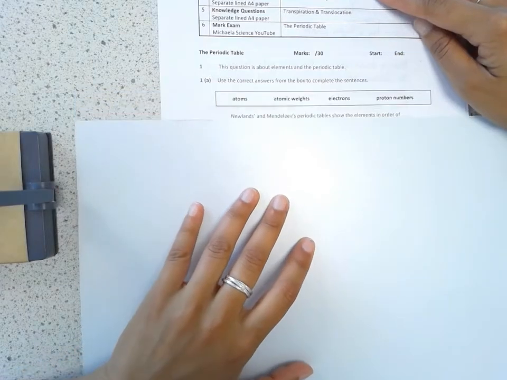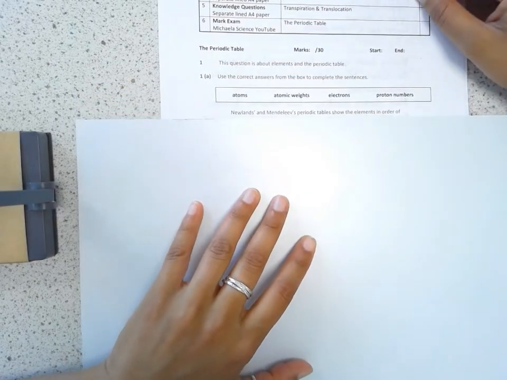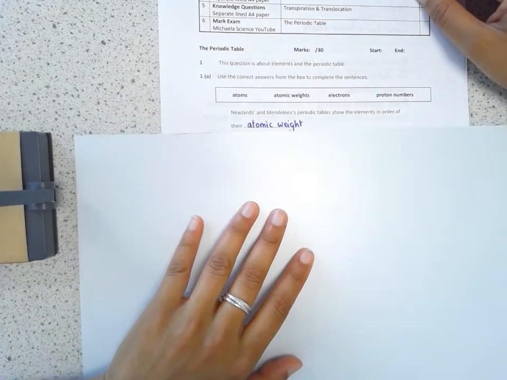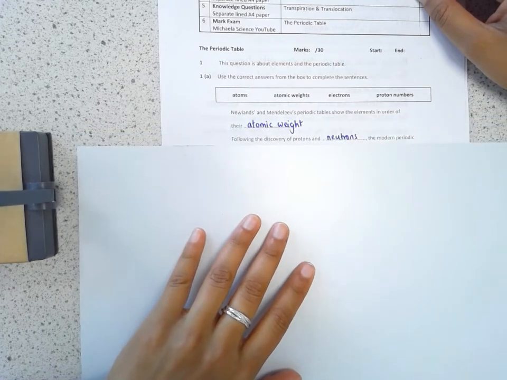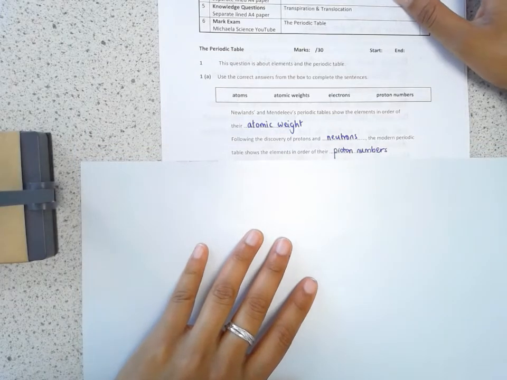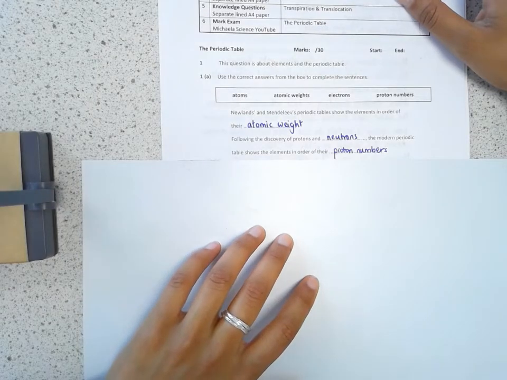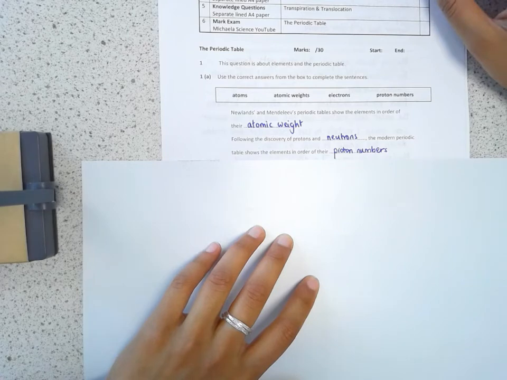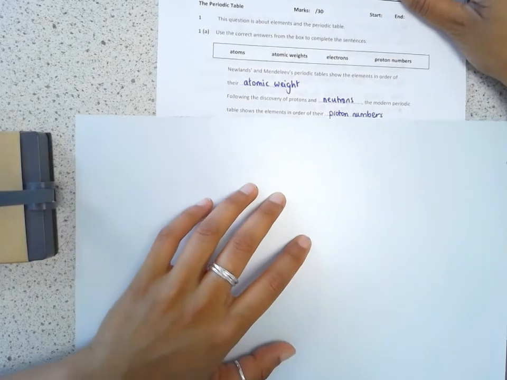Newlands' and Mendeleev's periodic tables show the elements in order of their atomic weight. Following the discovery of protons and neutrons, the modern periodic table shows the elements in order of their proton numbers. So we order elements according to their atomic number, that's their proton number, but Mendeleev and Newlands ordered their elements in order of atomic mass.